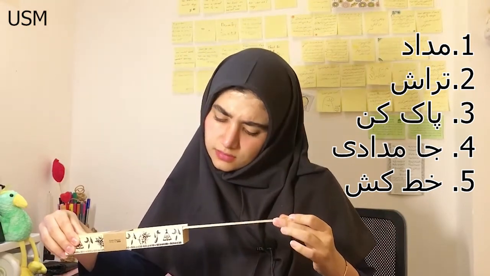So, we learned pencil, مداد, تراش, پاک کن, جامدادی. This is a pencil case. جامدادی. A roller. خطکش.